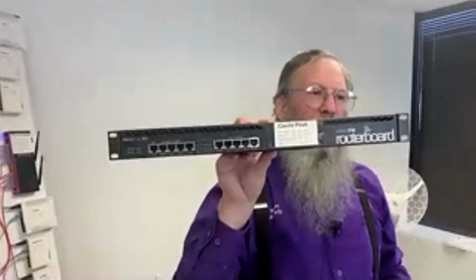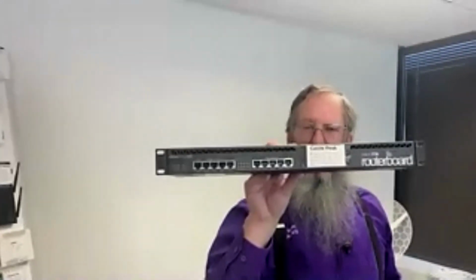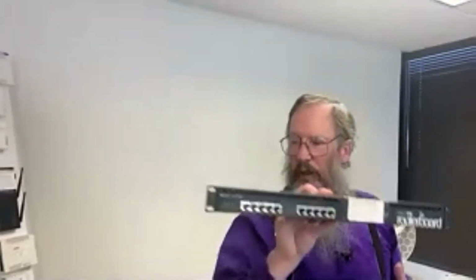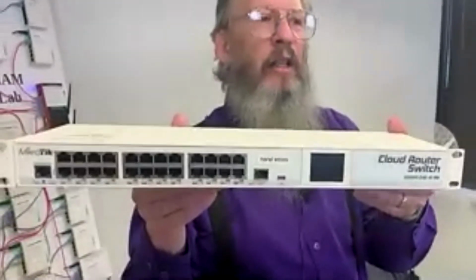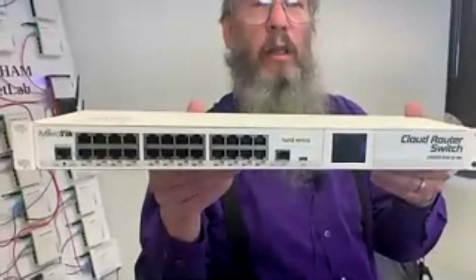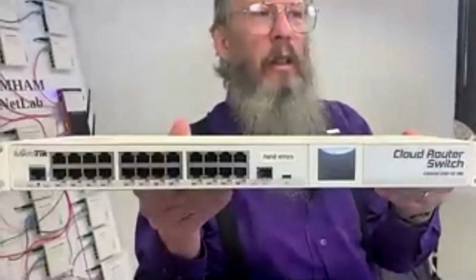And so because there are 10 ports on it, it's typically what we use at most of our internet sites. If we need more ports, this is a CRS 2013. Basically just has 24 ports, or actually if you count the SFP cage, 25 ports.